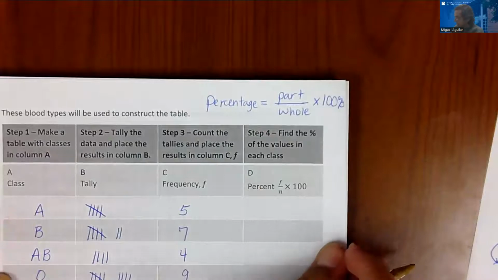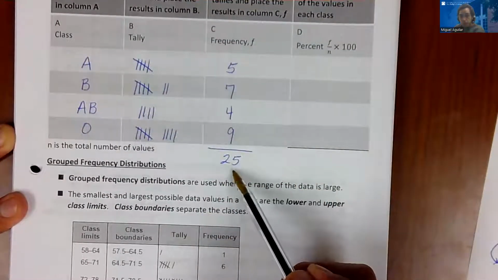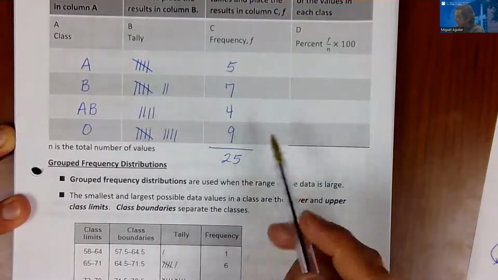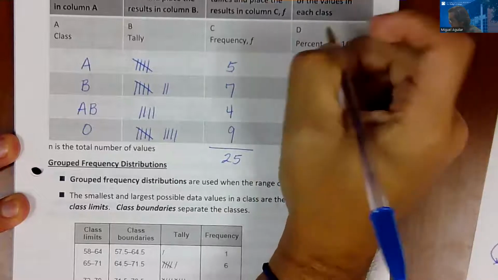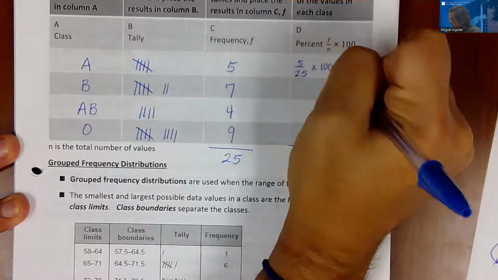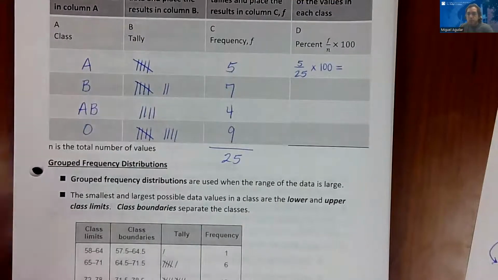Okay, so there are 5 people out of a total of 25 that have type A blood. So what we can do is 5 divided by 25, and then multiply that by 100. Okay, I'm going to throw that into the calculator so we don't have to worry about it.